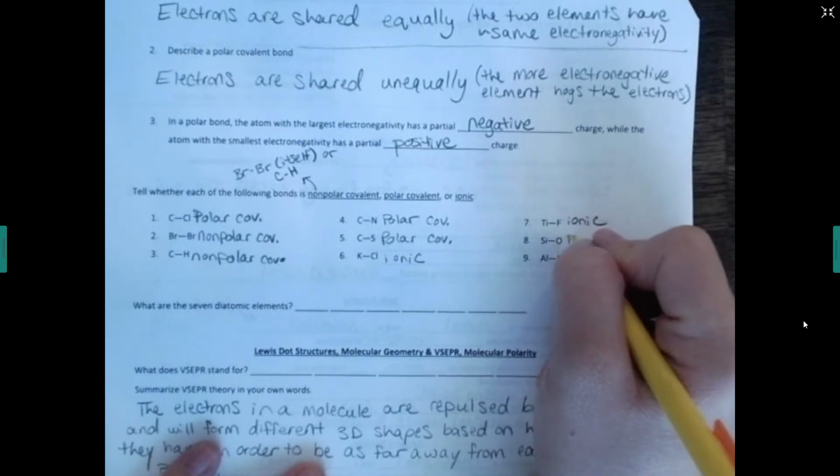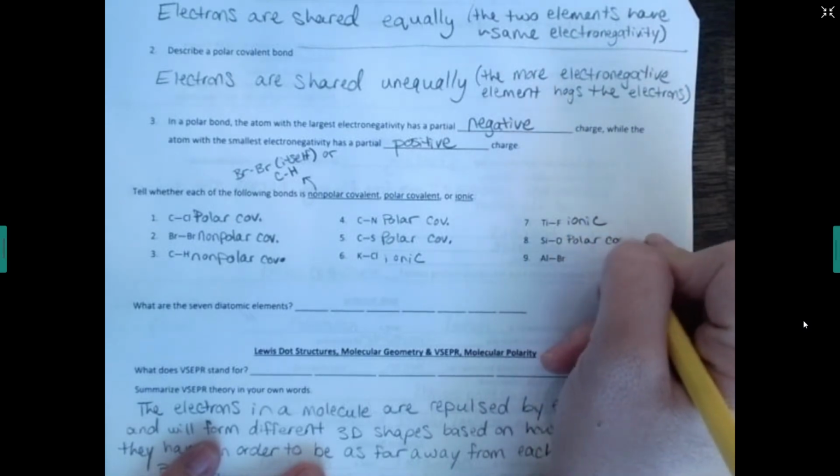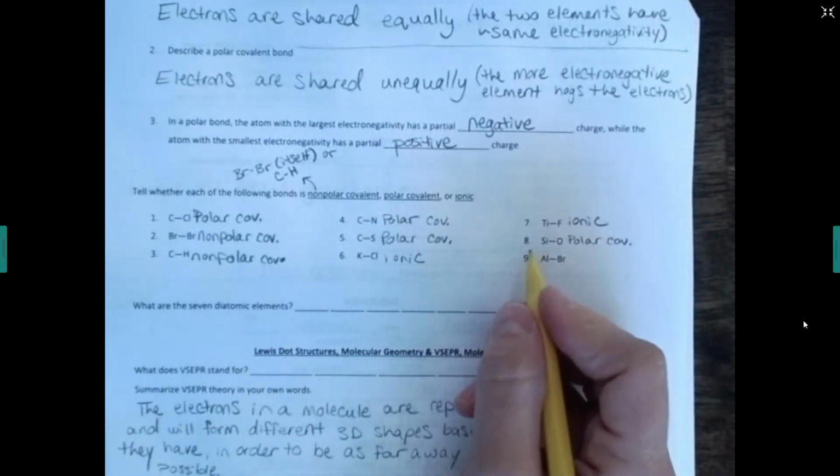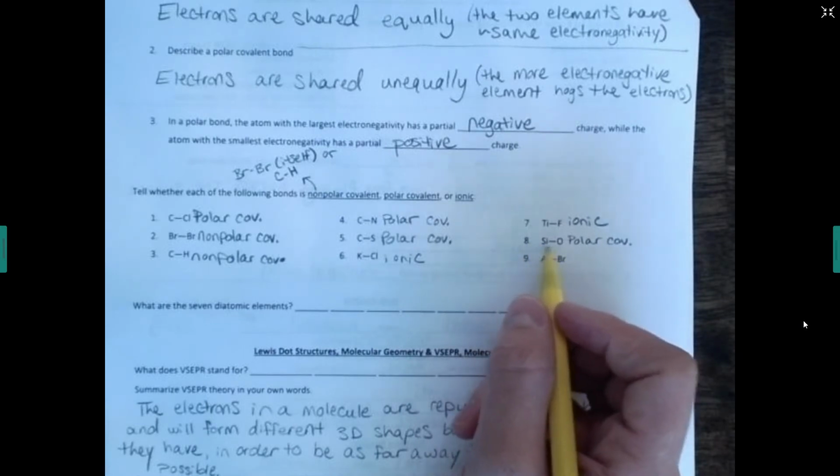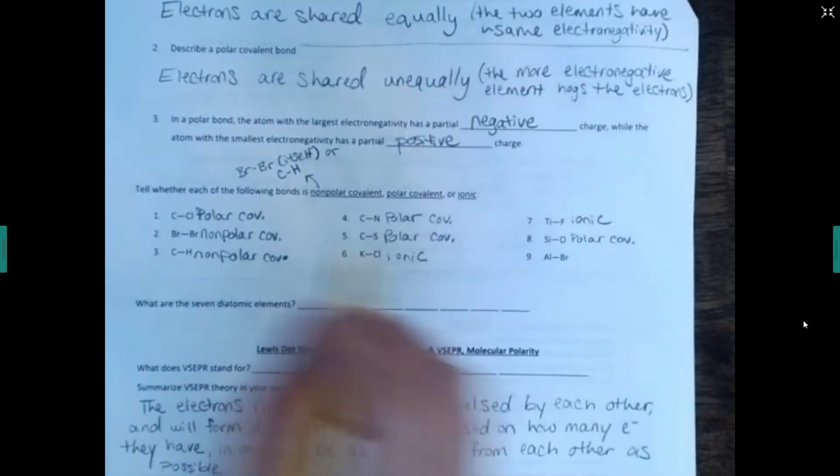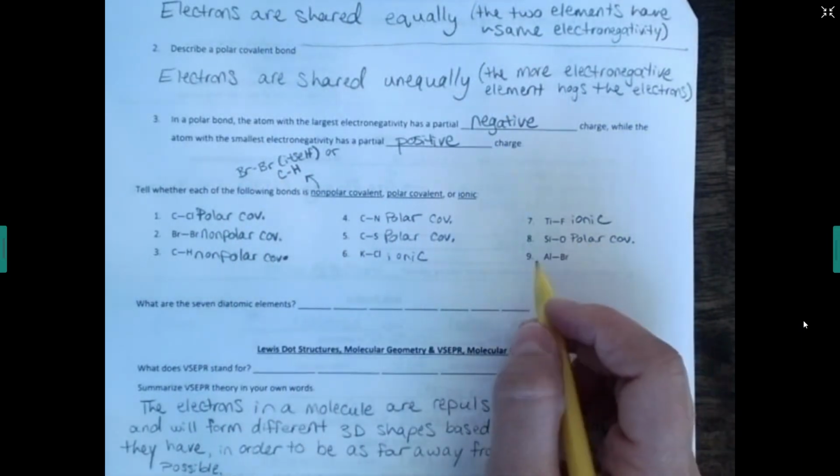This one is polar covalent. Now this is a metalloid, but remember metalloids, especially silicon, is pretty much always going to do covalent bonding, and that example we've seen many times. So this one's covalent bonding, because it technically doesn't have a metal in it. It does have a metalloid, but it doesn't have a metal in it, and it doesn't fall into one of these, so it must be polar covalent. Okay, this is a metal, so it's ionic.